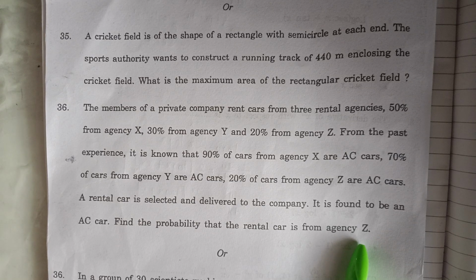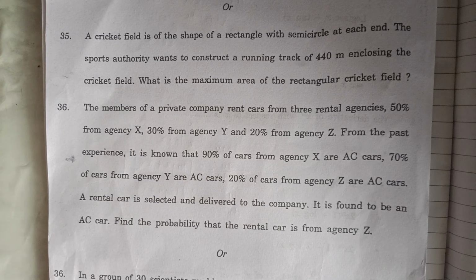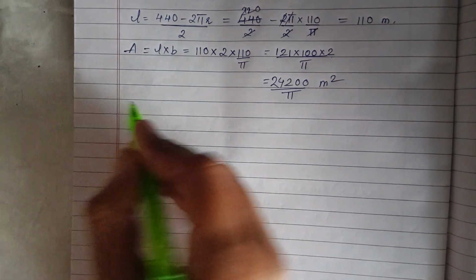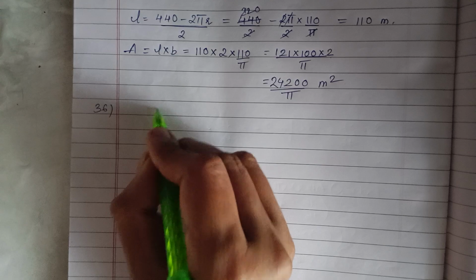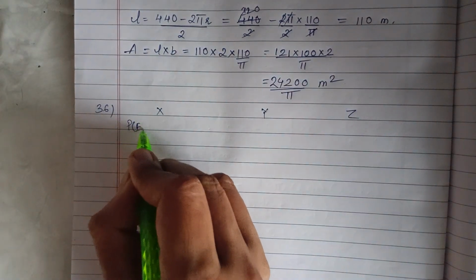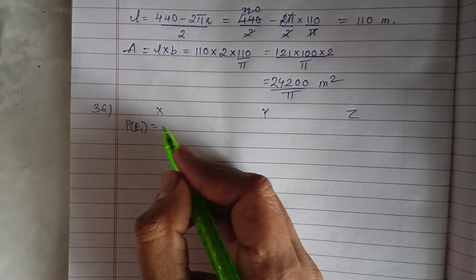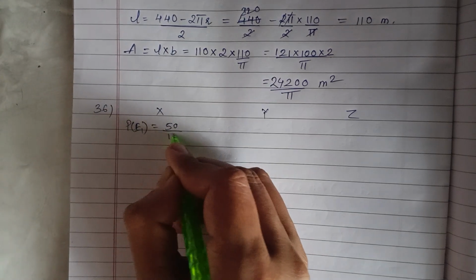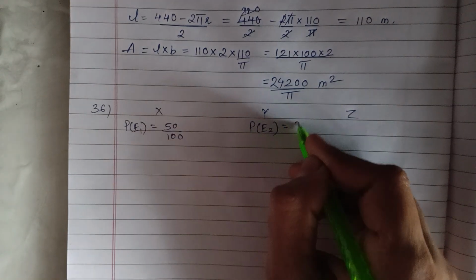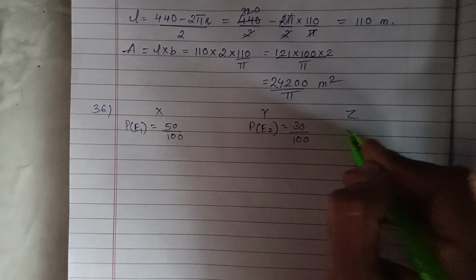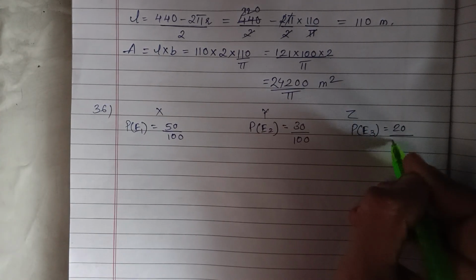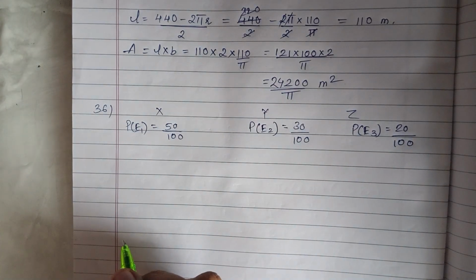So this question is based on Bayes theorem. There are 3 agencies, so 3 events. So selecting this agency will be 50%, this is 30, this is 20.